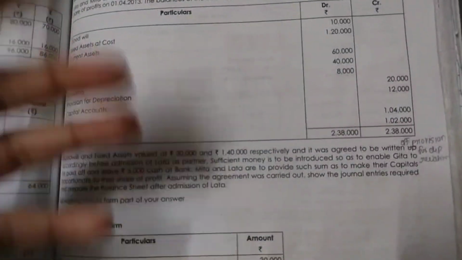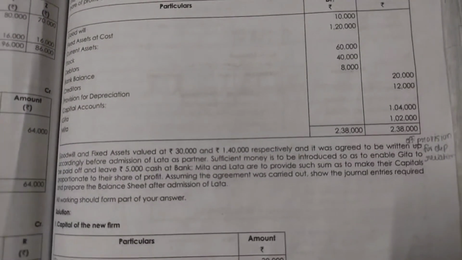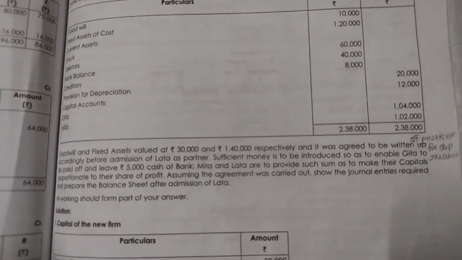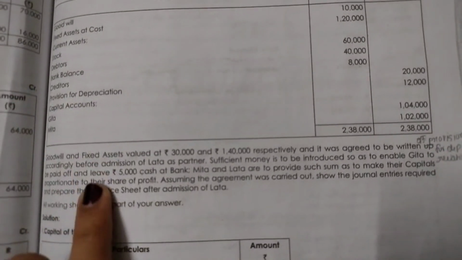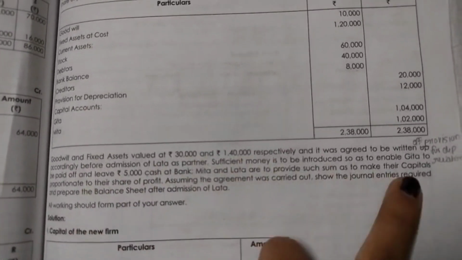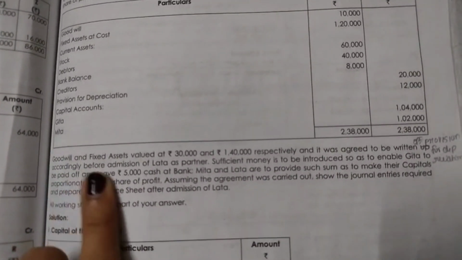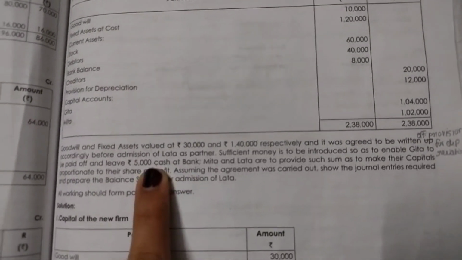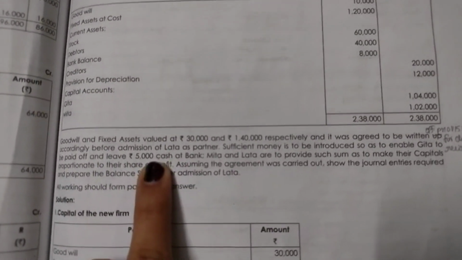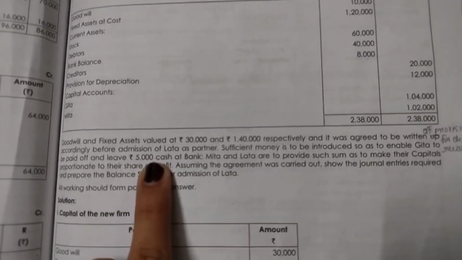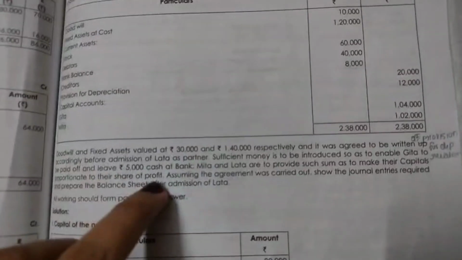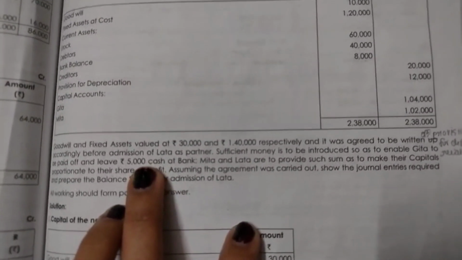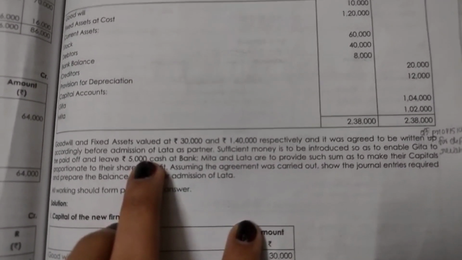Geeta is the one who is going to retire from the firm, and as we all know, a retiring partner has to get all the amount which is due to him. And also, so as to enable Geeta to be paid off and leave rupees 5,000 cash at bank. A similar kind of point appeared in another question too. So what we did there, we prepared a bank account and made this particular amount the closing balance. Okay, so the same we are going to do here. This 5,000 is going to be the closing balance.